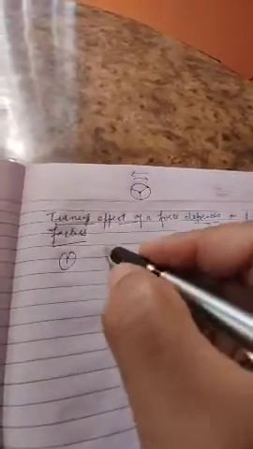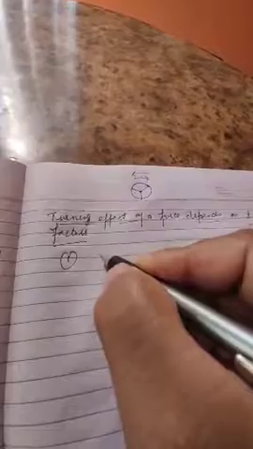When you bring a rotatory motion in a body, only two factors are responsible for the rotatory motion. The first factor is the magnitude of the force applied.